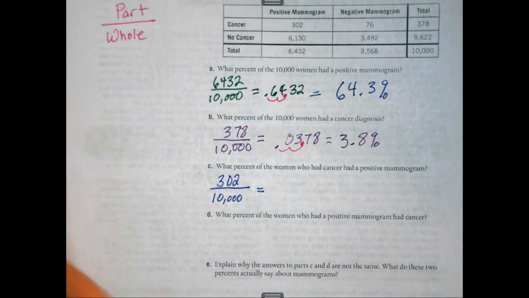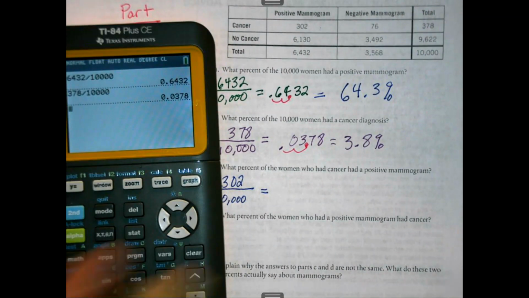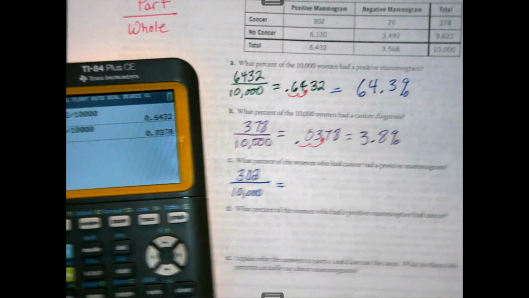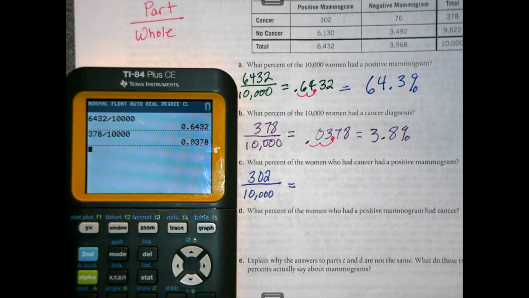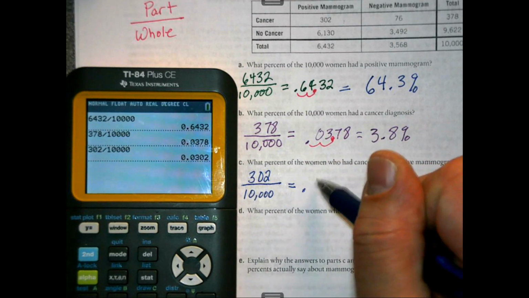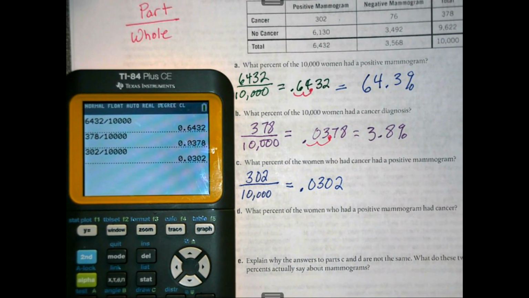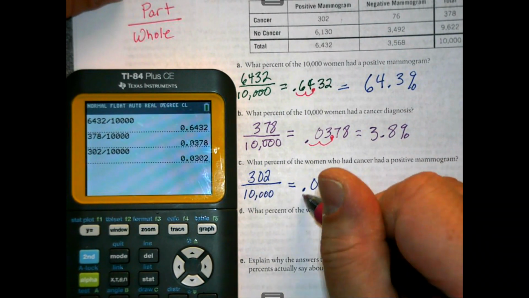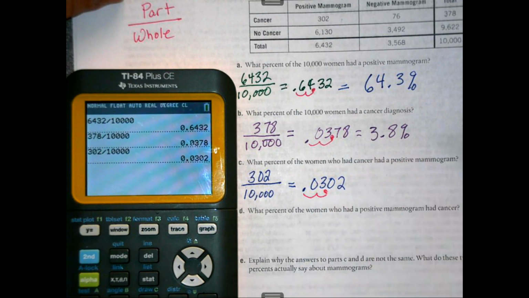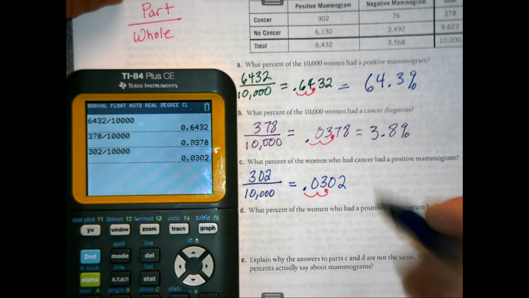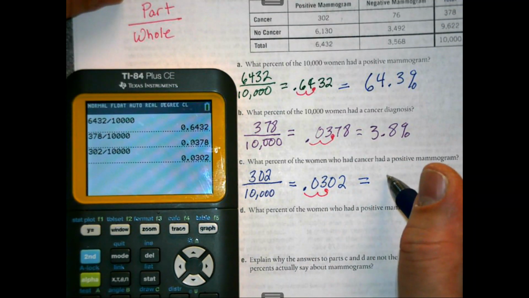And I better use the calculator again because we trust the calculator more than the teachers these days. 302 divided by 10,000. 0.0302. Okay, look at that, 4 places it moved over. Okay, 2 digits. My percent is 3%.